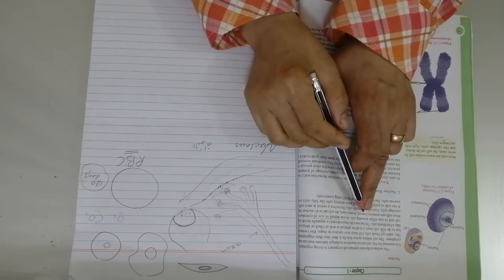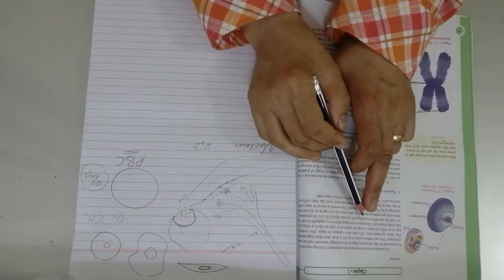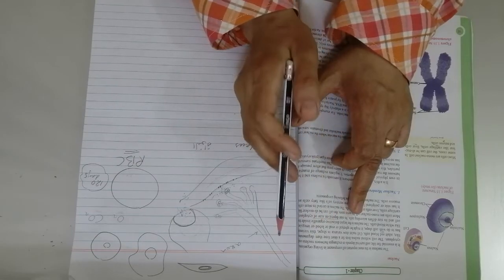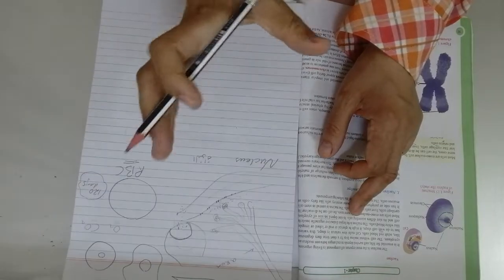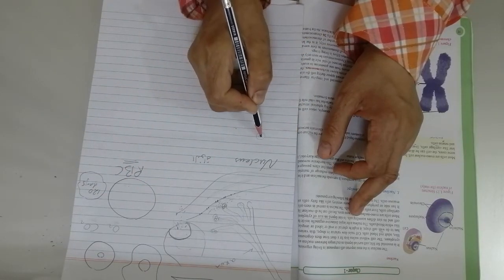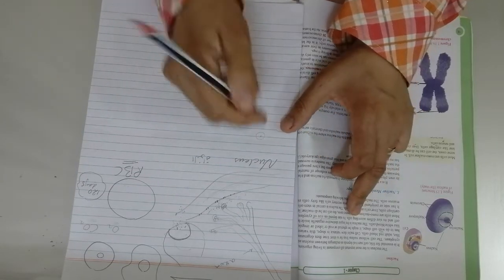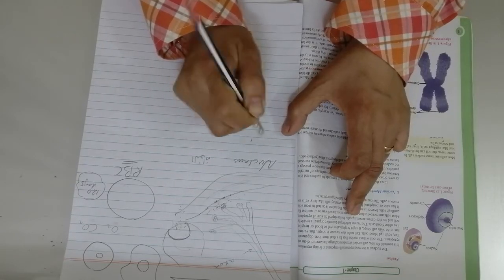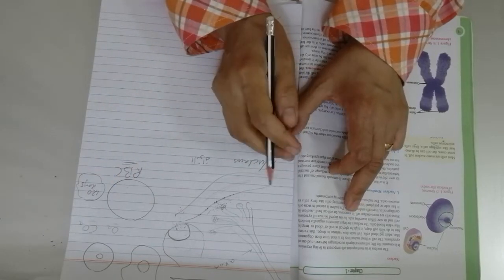It differs according to what? It differs according to the cells, that means according to the cell size. If the cell is huge, the nucleus will be huge as well. If the cell is small, the nucleus will be small as well. So the size of the nucleus depends on the size of the cell that it is found inside.